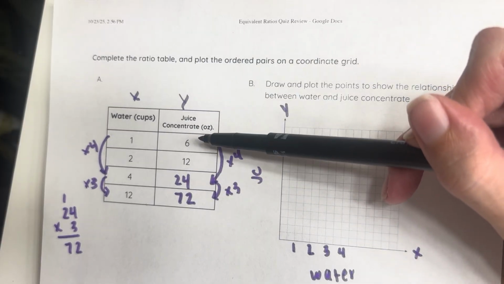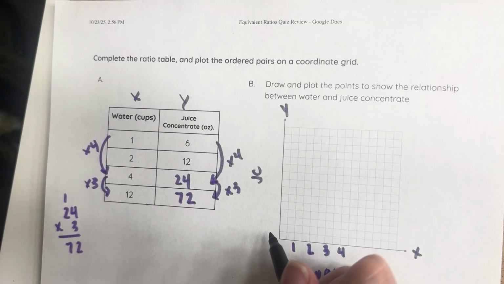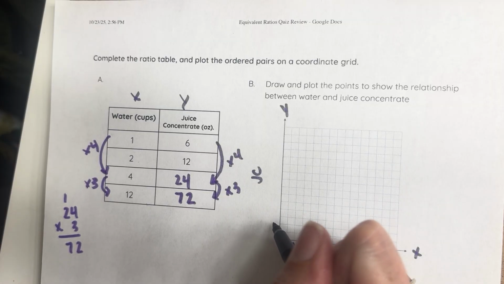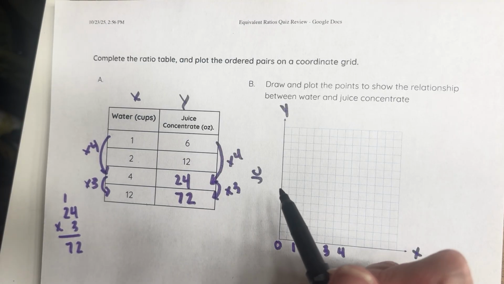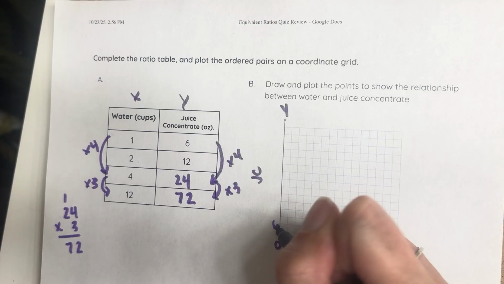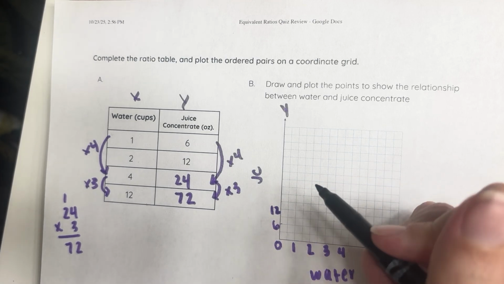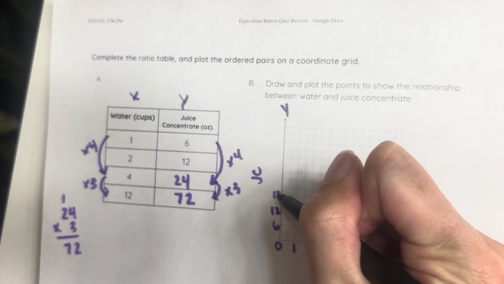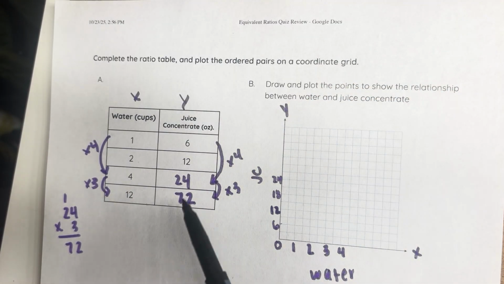And then my juice concentrate is counting by 6s. So I'm going to go on the side. Oops, I could have a 0 right here. Really, that'd be 0 for the X and for the Y. And I'm going to count by 6s. 6, lined up with that little line. 12, 18, 24, and I know that's as high as I'm actually going to need to go for this one.